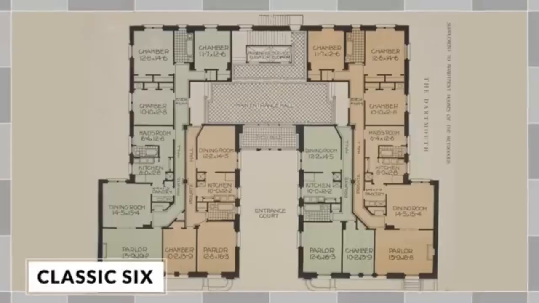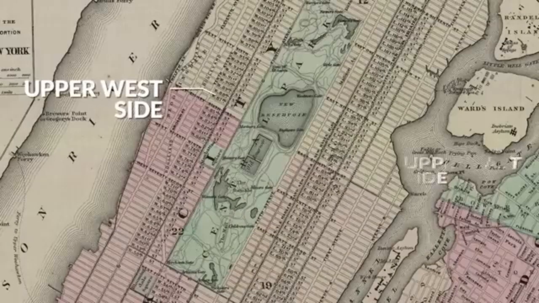Next, the Classic 6 layout. So where do you find the Classic 6? Typically, they're found on the Upper West Side or the Upper East Side of Manhattan. They're called Classic 6s because typically they were 6 rooms.